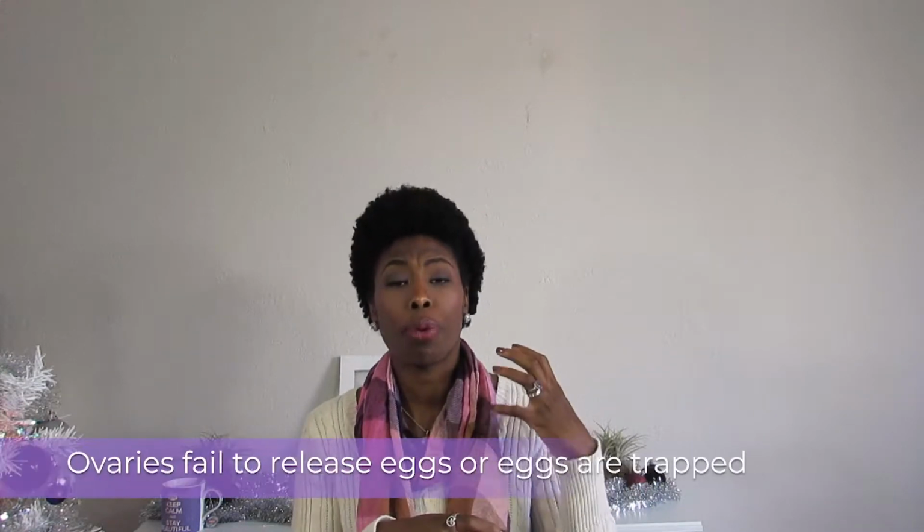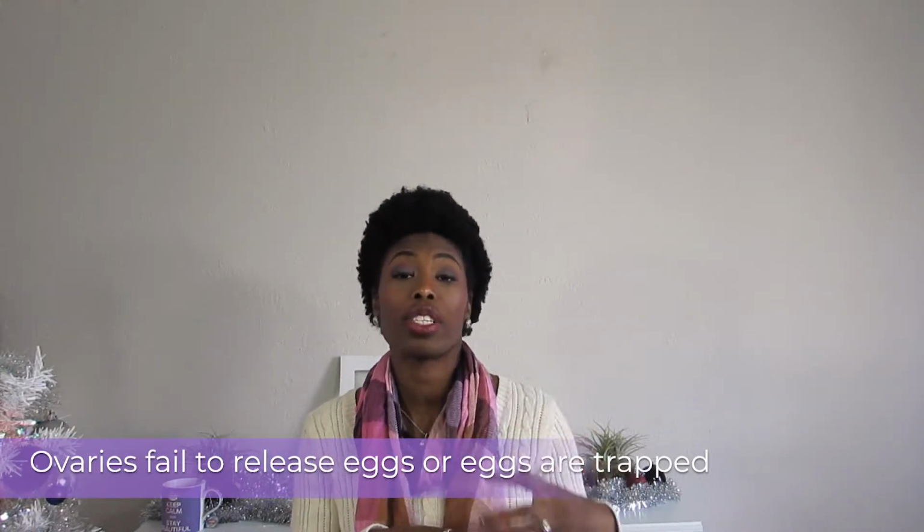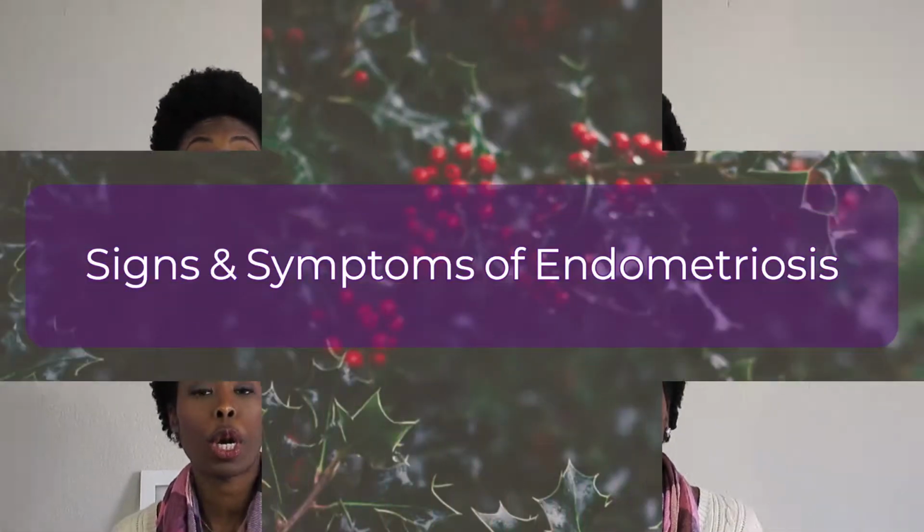The third and final way that endometriosis contributes to infertility is, again, through scars and adhesions that are preventing the ovaries from properly doing what they need to do. This can contribute to the ovaries not producing eggs, or even worse, the ovary is producing eggs, but they're not able to release those eggs properly because they are blocked. And again, that's interfering with the process of fertilization and preventing it from occurring.